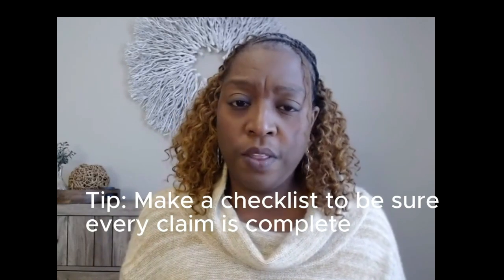So, how you can avoid errors in this area is to make a checklist until you get really familiar with the billing. I don't know if any of you remember, but way back in the day when I was a special ed teacher, we had what's called a rubric. We would give a rubric to all of our kids and they would use it to check their writing.